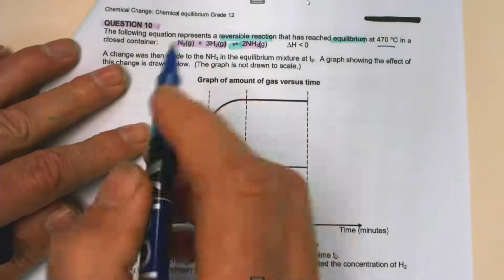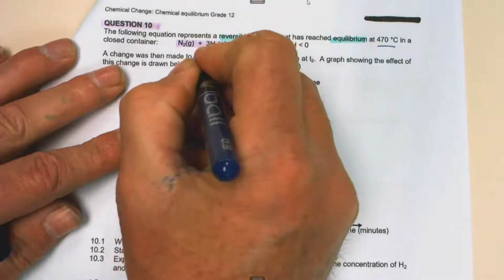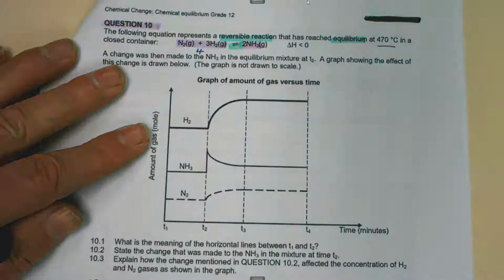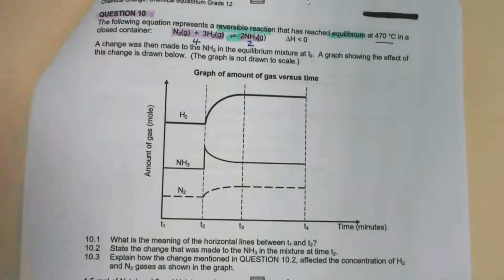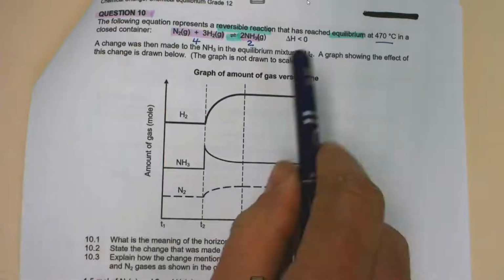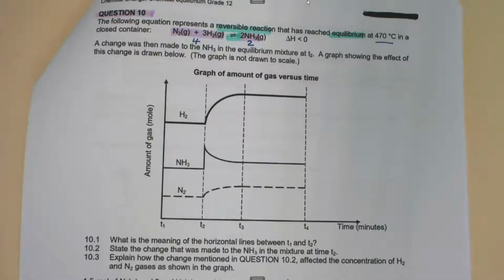Then just for myself, I like to always now count my number of moles of gas. So on this side I see I have 4 gas particles that's reacting, the 1 plus 3, and on that side it's 2. So because those numbers are not equal, I know that pressure changes will have an influence. Also concentration changes will have an influence, and also temperature changes I can know will also have influence on this chemical equilibrium situation.